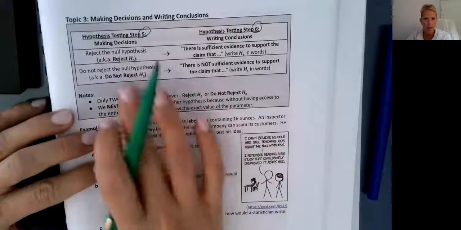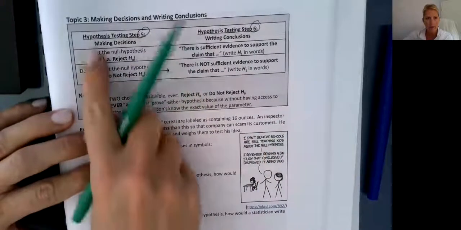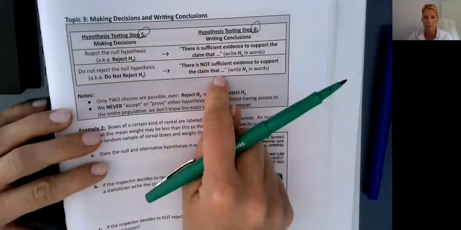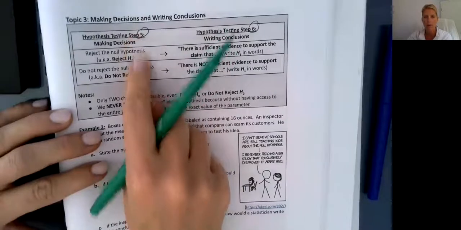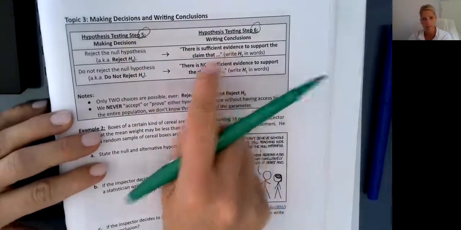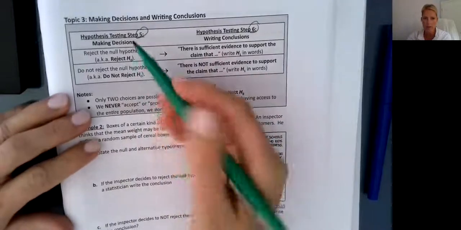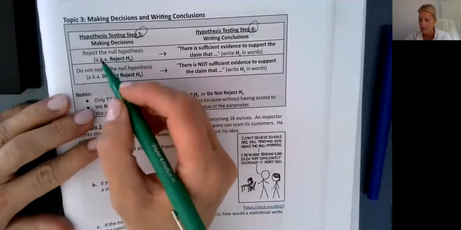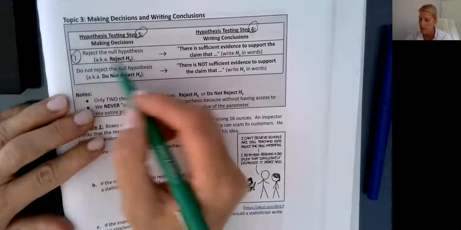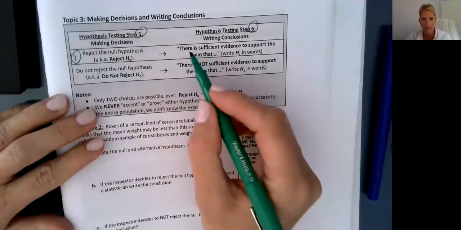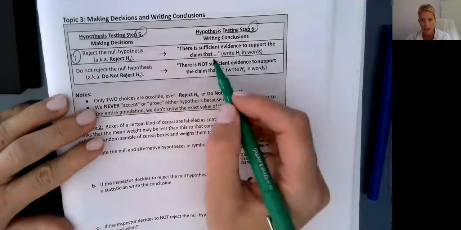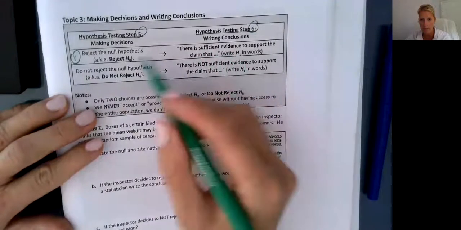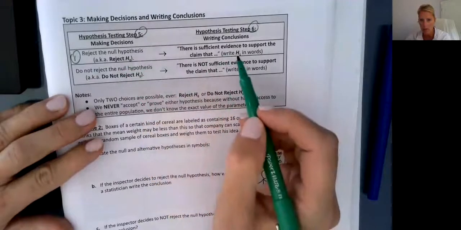So steps 5 and 6 are our conclusions and how we write them. Step 5 is all about our decision, and then our conclusion that we're going to write up is step 6. For step 5, our decision dictates what our conclusion is going to be. We have 2 possible decisions. One decision might be to reject the null hypothesis. That means reject H0. And if we reject the null hypothesis, we're going to write it like this: there is sufficient evidence to support the claim that, and then we fill in the blank with whatever H1 is. Because if we're rejecting H0, we now think H1 is true.